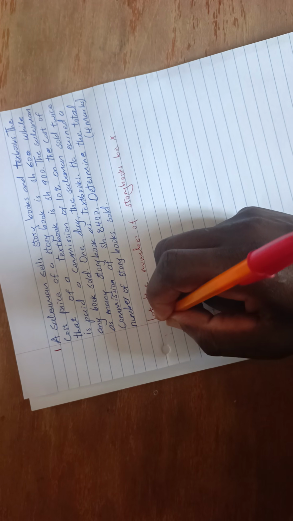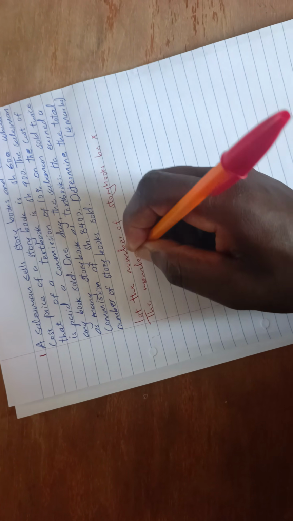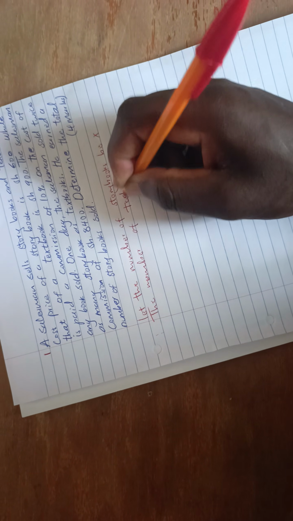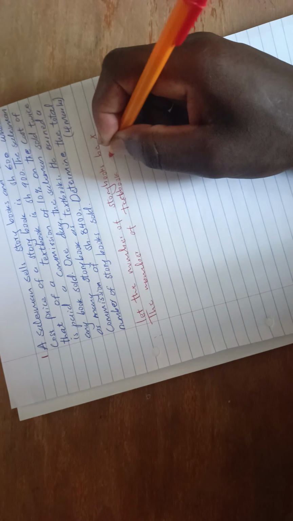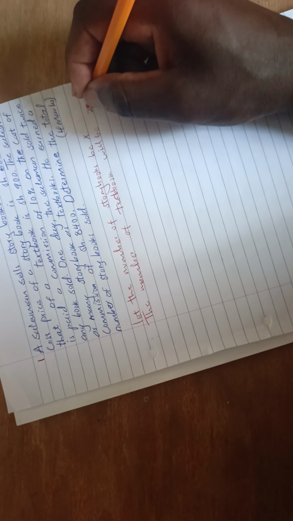So we write it here. The number of textbooks will be 2X.